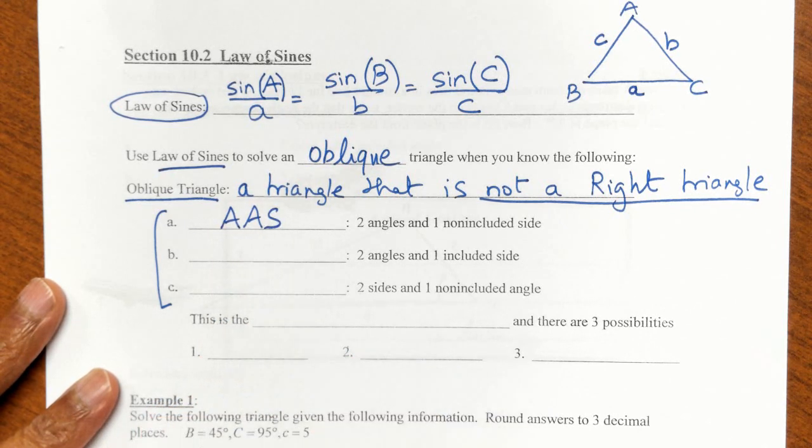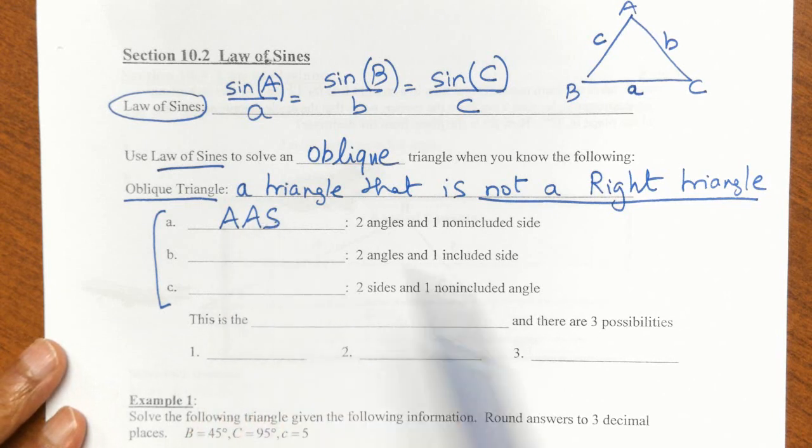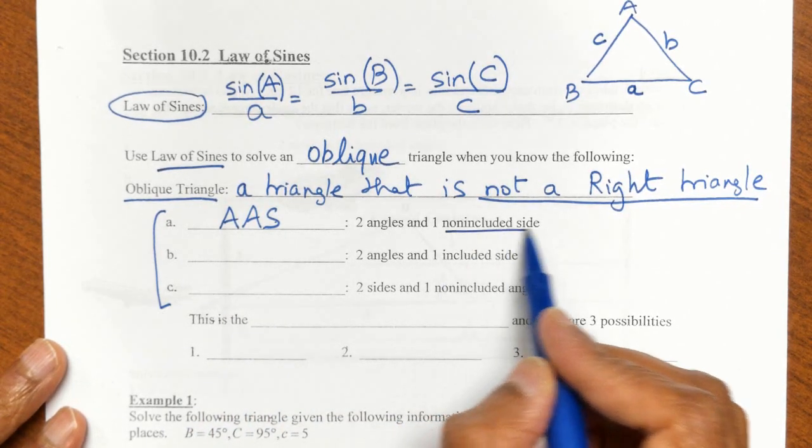If you go back to your geometry days, I'm thinking you guys remember when you did things like SAS and ASA. SAS means two sides and an angle in between. So if you put the A in between, it's always in between. Here you're putting the side not in between the two A's. That means it's a non-included side.